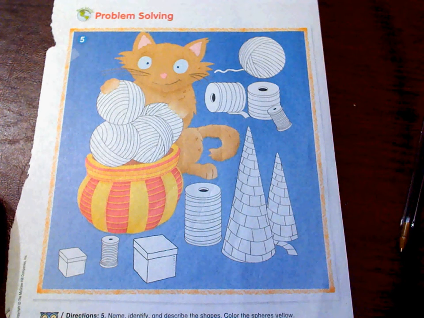Excellent. Now, the first thing we're going to do is name, identify by talking to me, or talking to your parent, about what each of those shapes are. Describe each of the shapes that you see in the picture with this kitten.